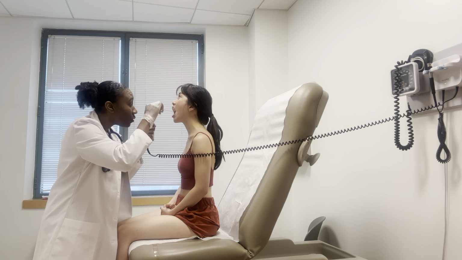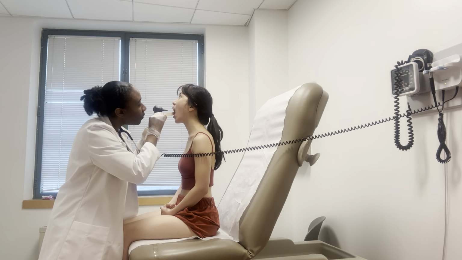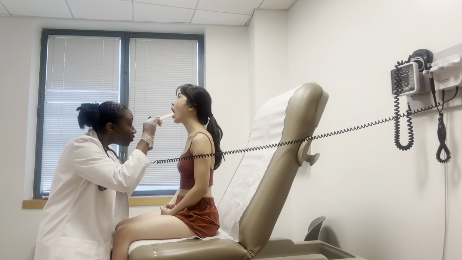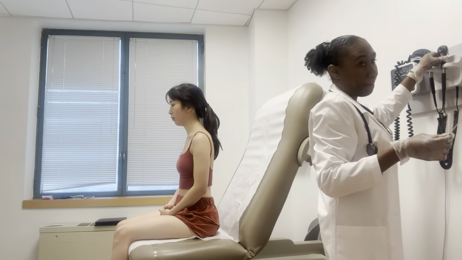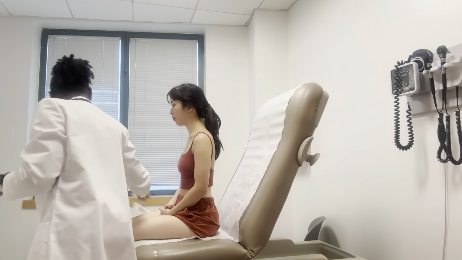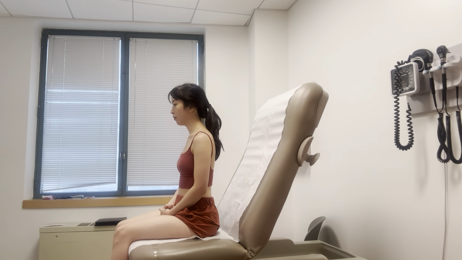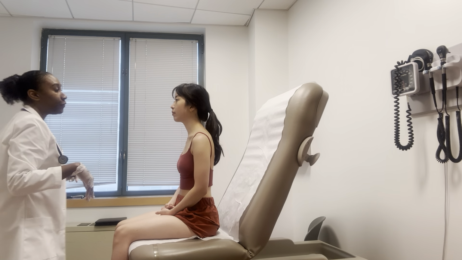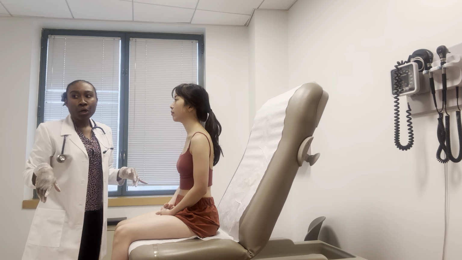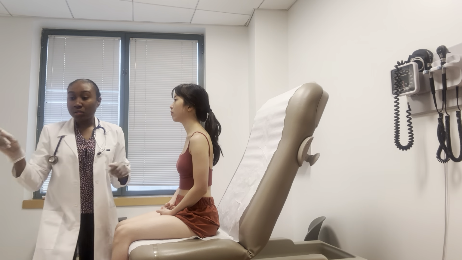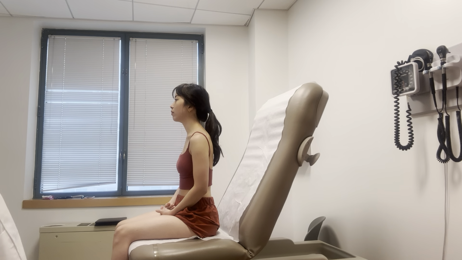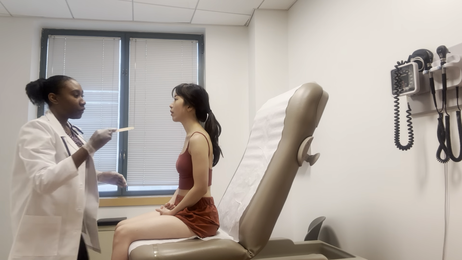Can you lift your tongue up? Good. No exudate, no dental caries, no signs of halitosis. So now I'm going to be checking for cranial nerve number 9 and 10, which is the glossopharyngeal, and also for your vagus. Check for the gag reflex.